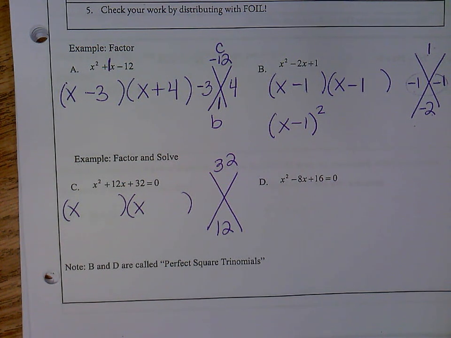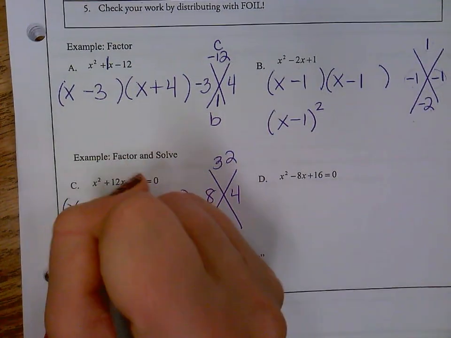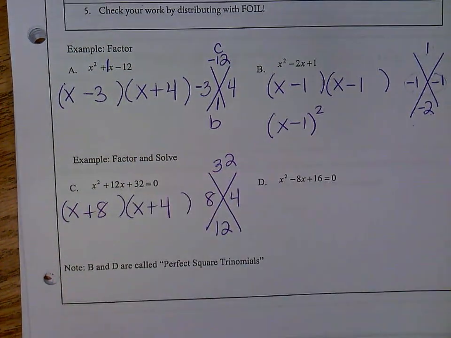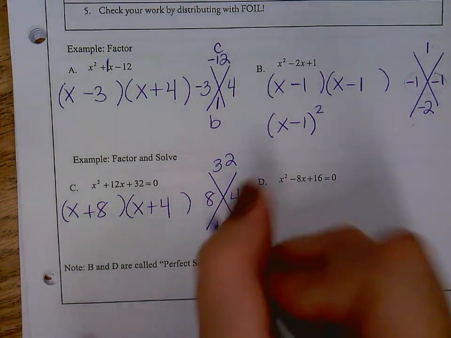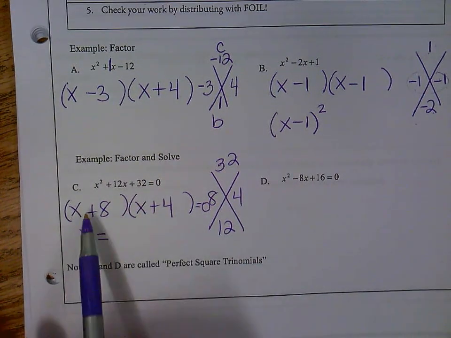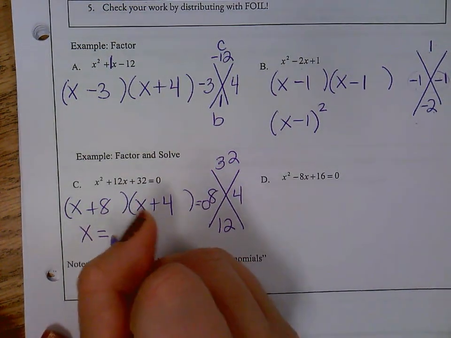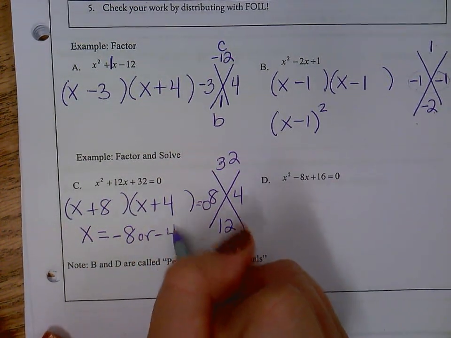Do 32 divided by 1, 32 divided by 2, 32 divided by 3. List your set of factors as a factoring tree. So I would want to choose 8 times 4. So x plus 8, x plus 4 go in the parentheses. And then it says equals 0. So what's my last step? X has to equal what as my solutions? -8 from this first parenthesis or -4 from the second parenthesis.